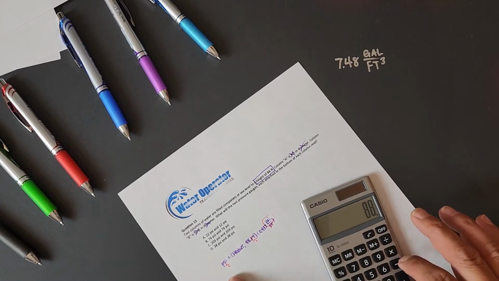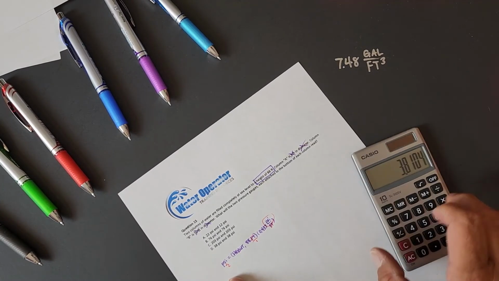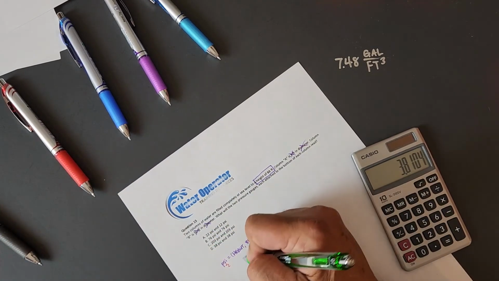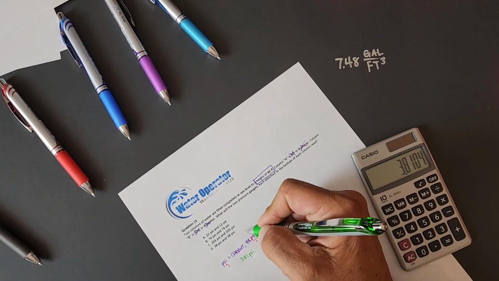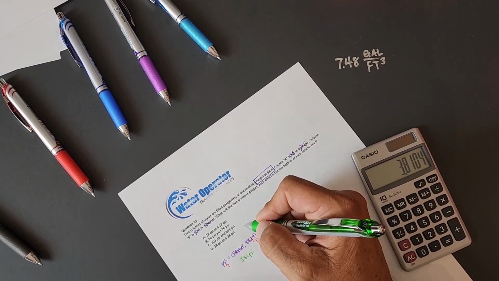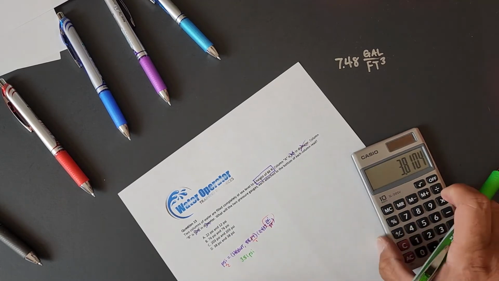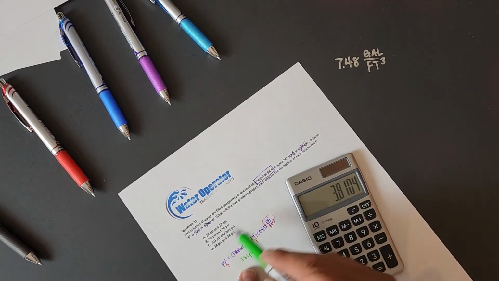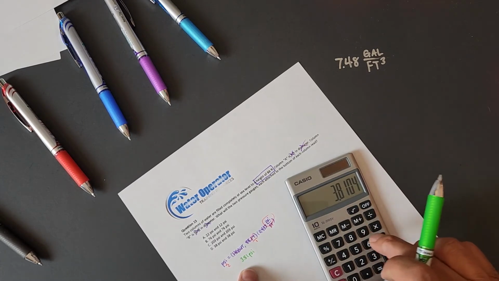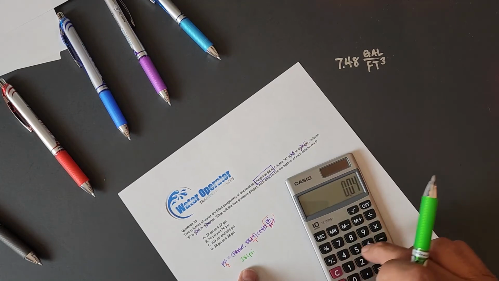88, multiply that by 0.0433, and we get 3.81 psi. Whoop. I missed. It's not even a choice. 88 feet times 0.04.